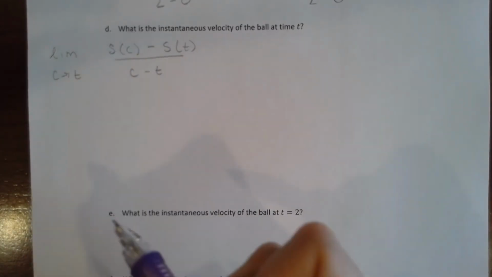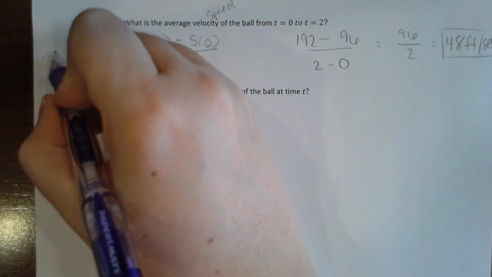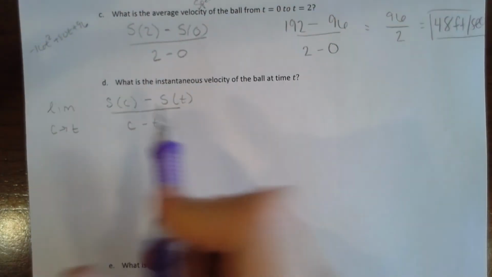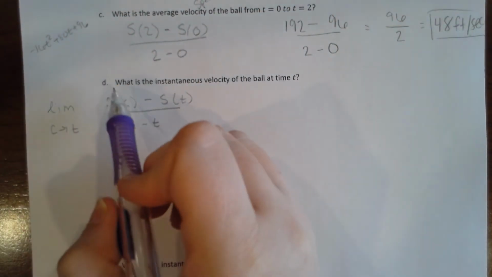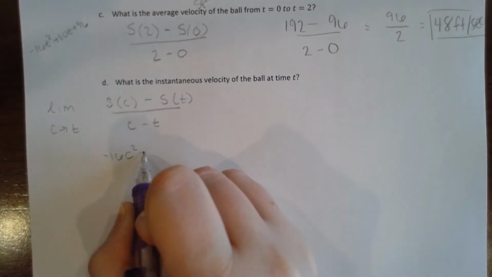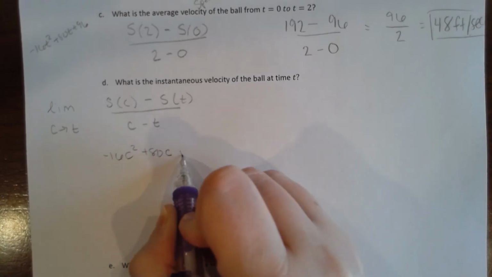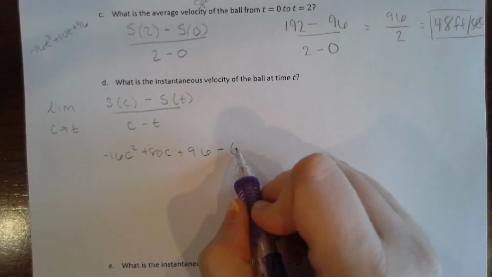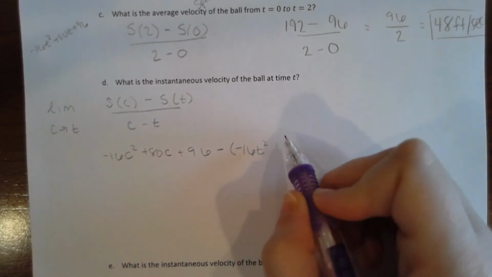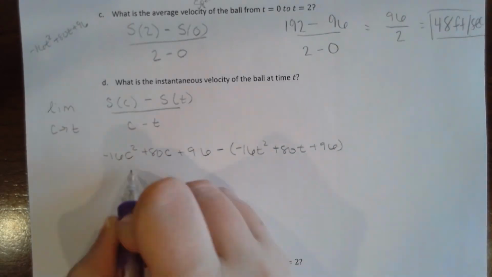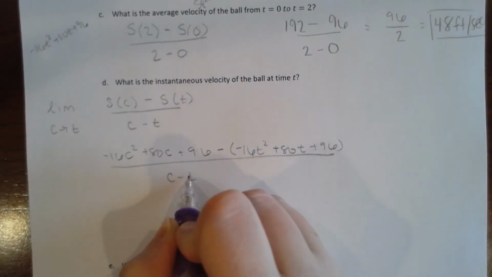So s of c, now remember s of c was the negative 16t squared plus 80t plus 96. So if I'm doing s of c, that means I'm replacing t with c. So that gives us negative 16c squared plus 80c plus 96 minus s of t, which is this, negative 16t squared plus 80t plus 96 all over c minus t.